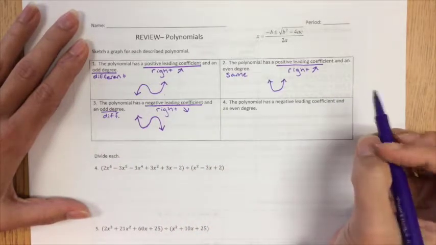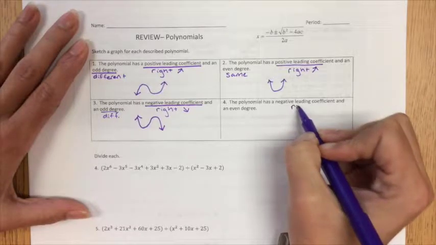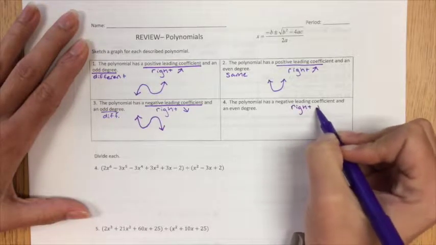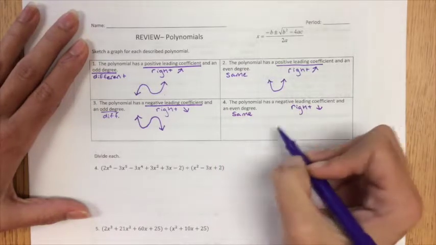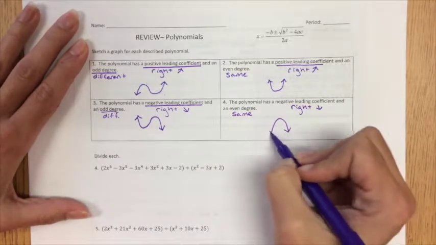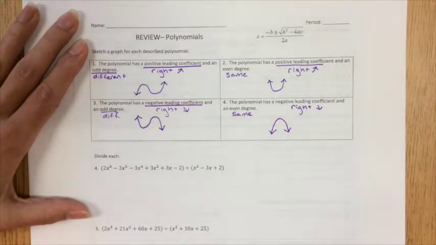Polynomial has negative leading coefficient. So that means my right side goes down. And even degree means the same. So I could do something like this. All right, number 4 we did together. I'm not going to do it again.